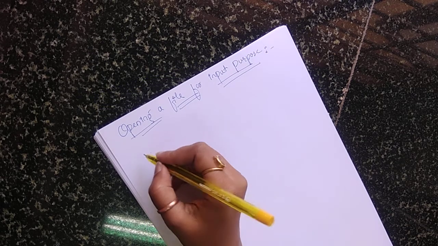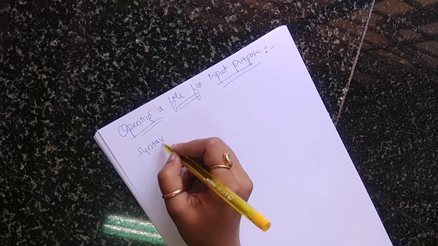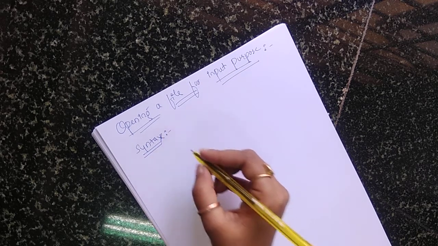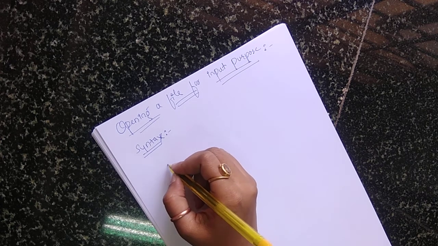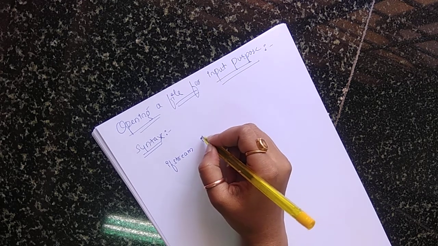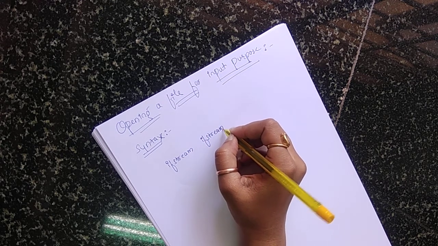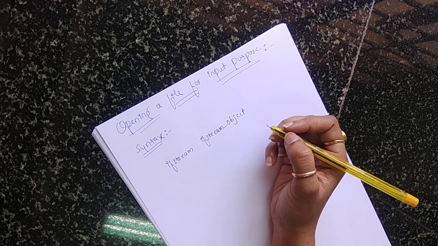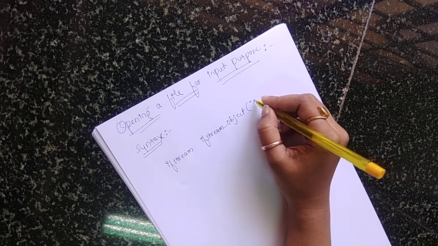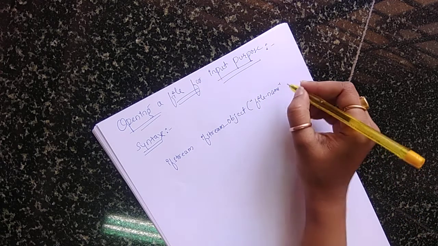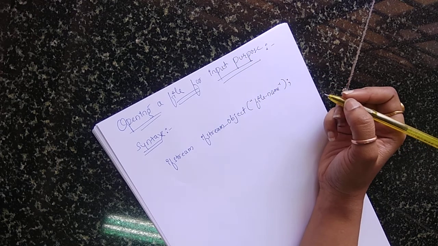So the syntax goes in this way: ifstream class name, ifstream object, and then in parenthesis file name, ended with semicolon.